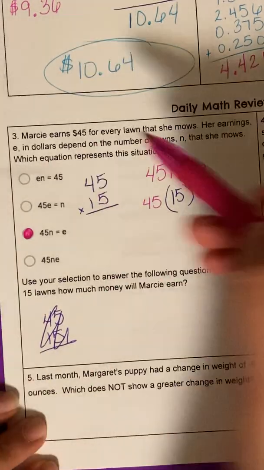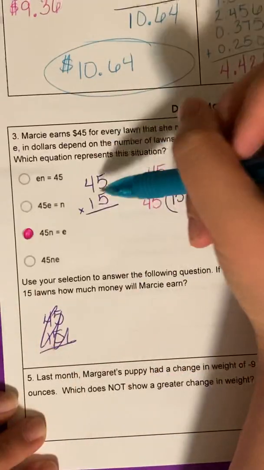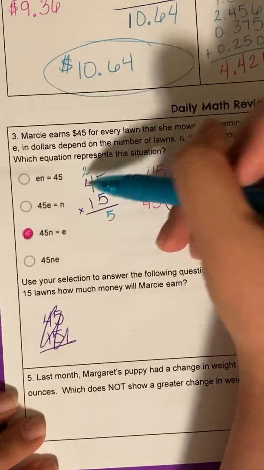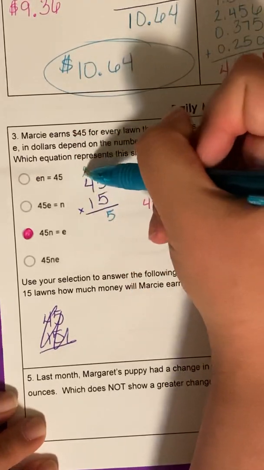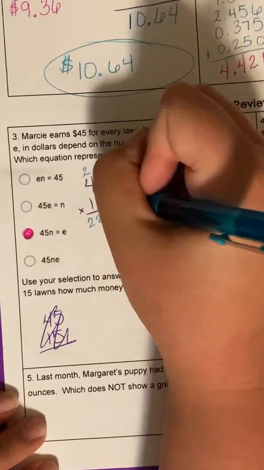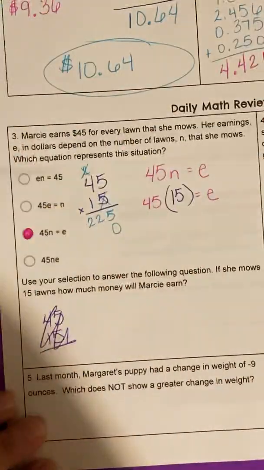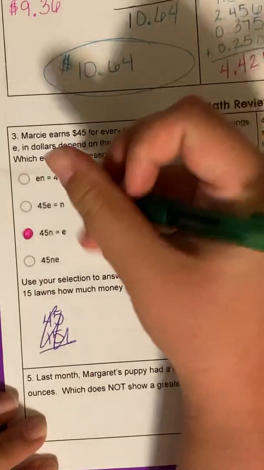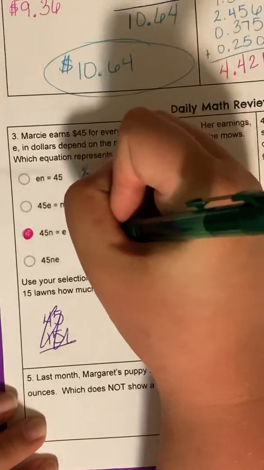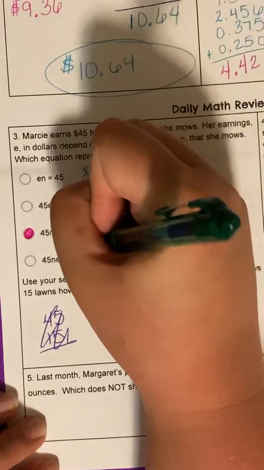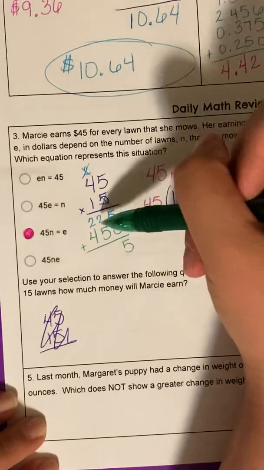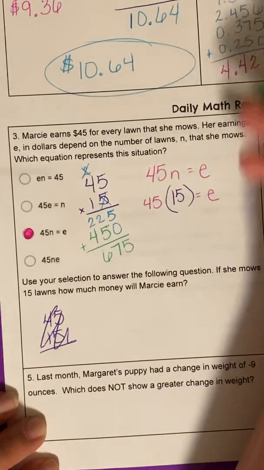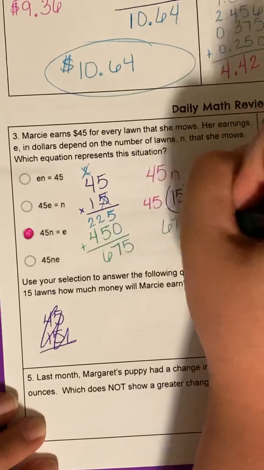5 times 5 is 25. 5 times 4 is 20 plus the 2 is 22. Now we're done with the 5, so we put our placeholder 0 and move on to our next one. 1 times 5 is 5. 1 times 4 is 4. Now we add: 5 plus 0 is 5. 5 plus 2 is 7. 4 plus 2 is 6. So 675 is going to equal the earnings.